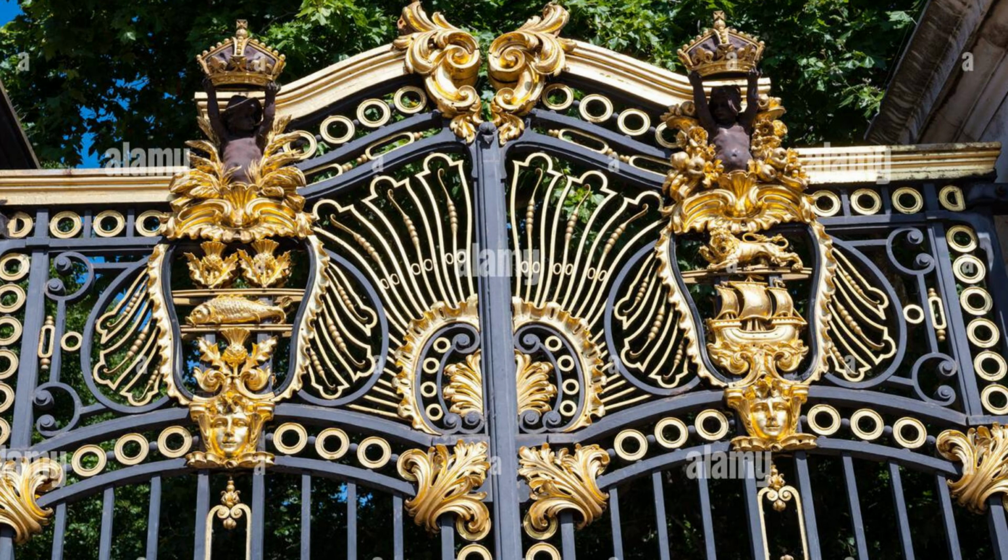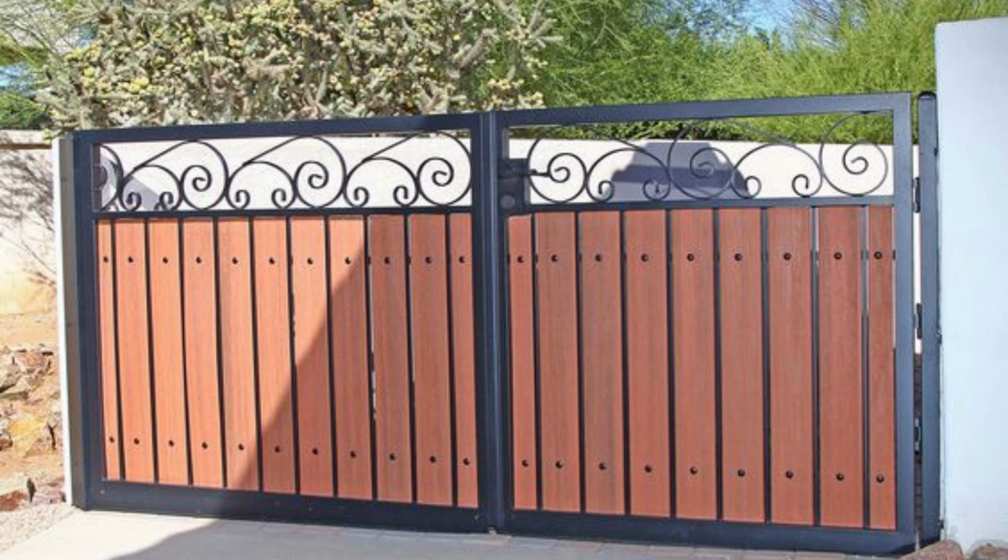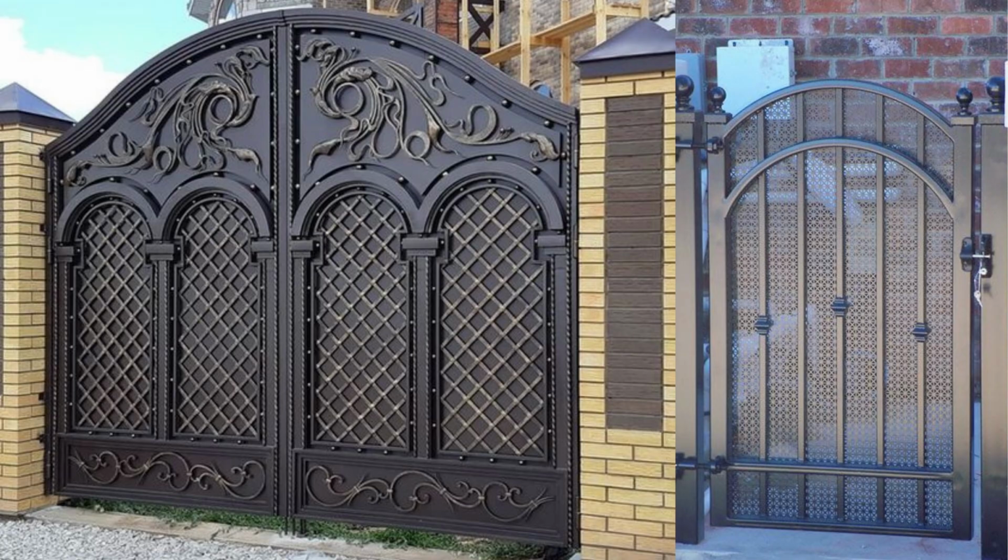Let's talk about the low cost simple main gate design. For a low cost simple main gate design, you can opt for iron as a gate material. Using iron as a material for low cost simple main gate designs allows you to create a range of simple main gate designs cost effectively.